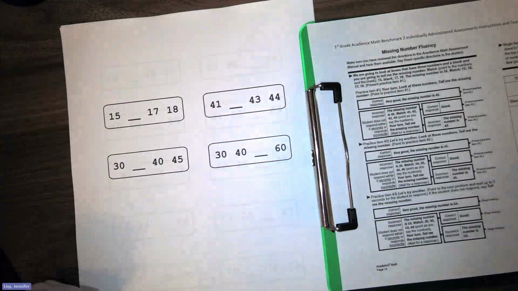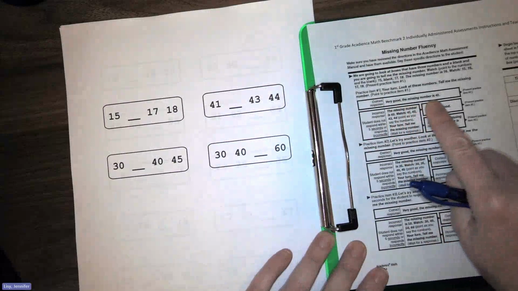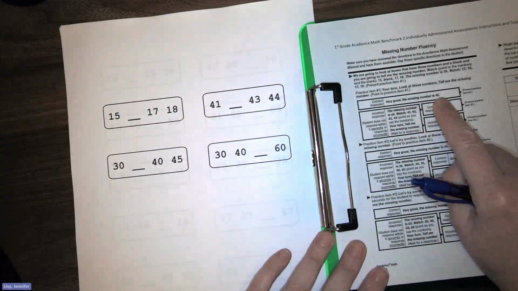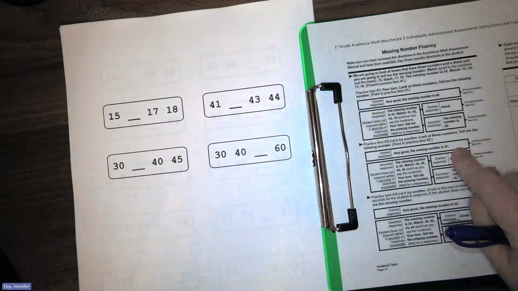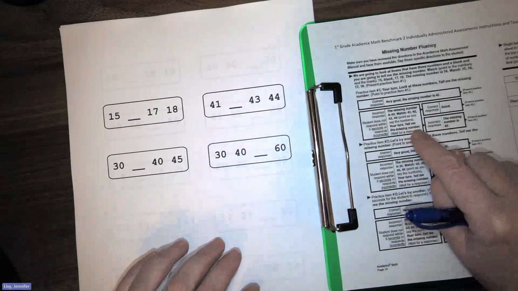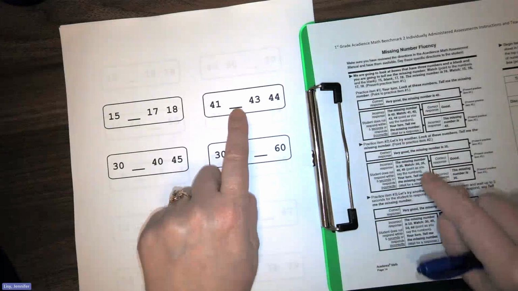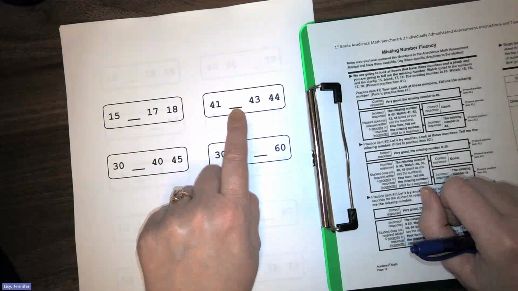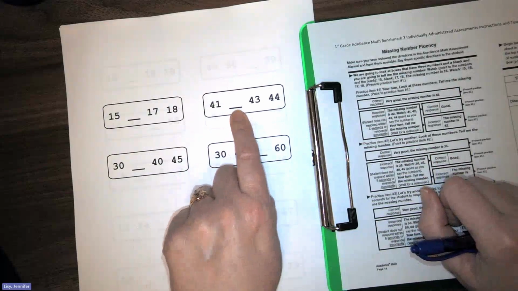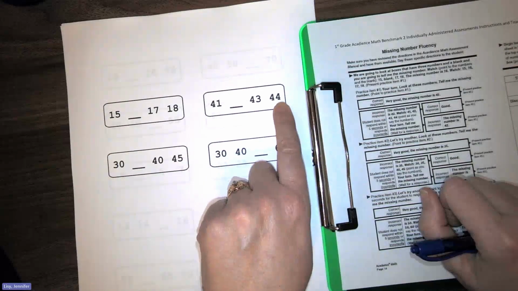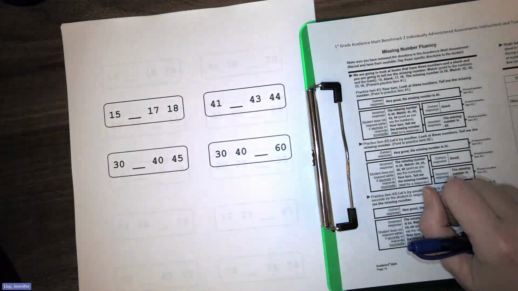If the child says 42, you're going to say, very good, the missing number is 42. Then you move on to practice item 2. If the child is incorrect, you're going to say, the missing number is 42. Watch, 41, 42, 43, 44. Your turn. Tell me the missing number.